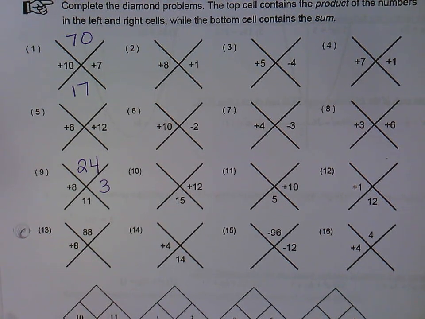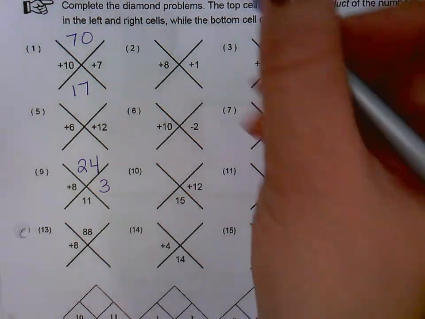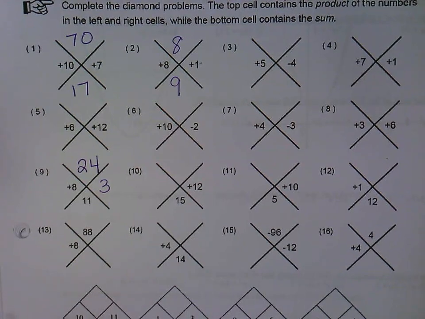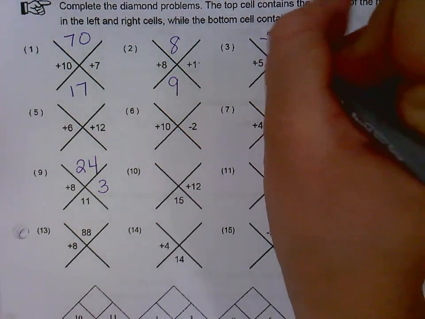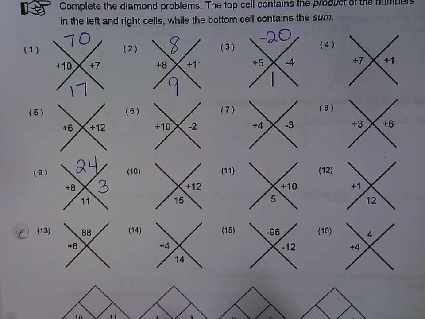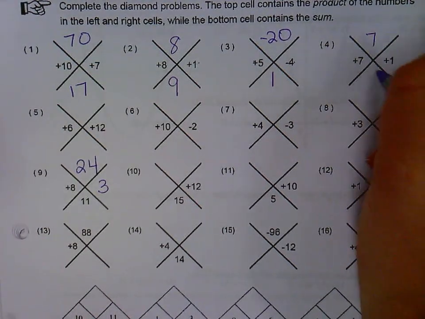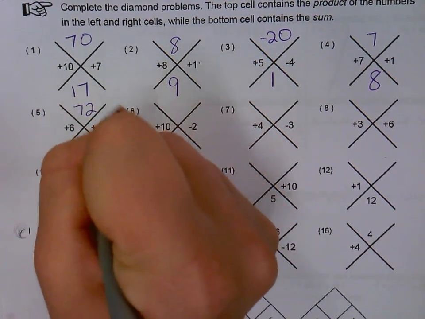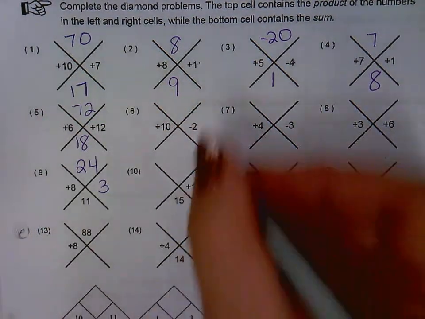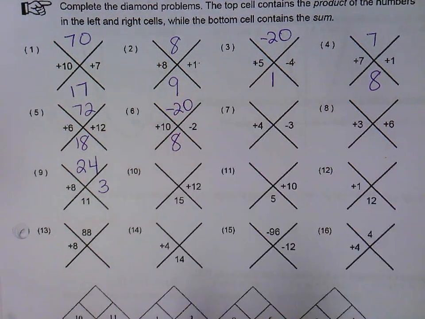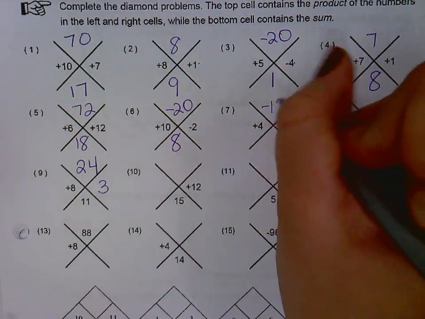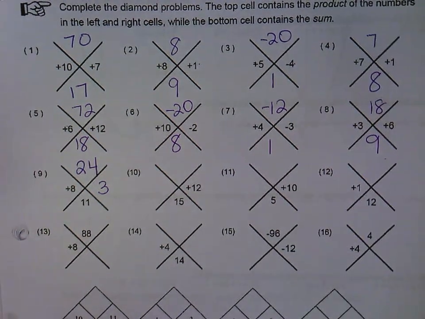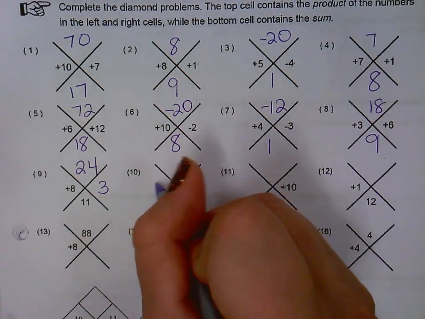See if this is working. So let's see. 8 times 1 is 8, and 8 plus 1 is 9, right? 5 times negative 4 would be negative 20, and if you add, you're at positive 1. This would be what, 7 and 8? 6 times 12 is 72 with a base of 18, is that right? This would be negative 20 with an 8. This would be what? Negative 12 with a 1. Positive 18 with a 9. This would be what? A 3 here to add, and then 36.